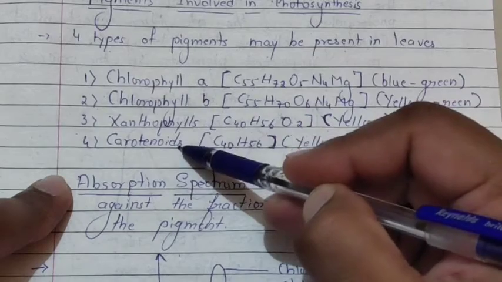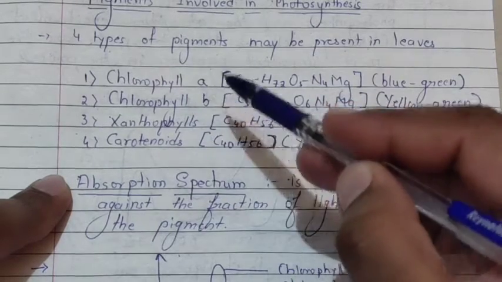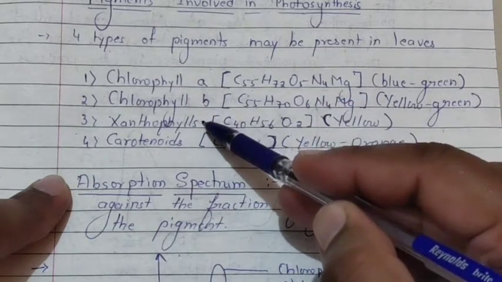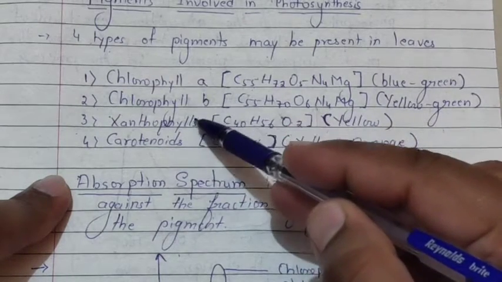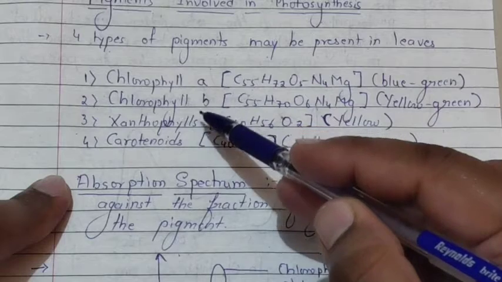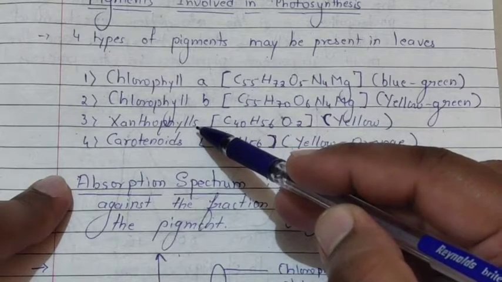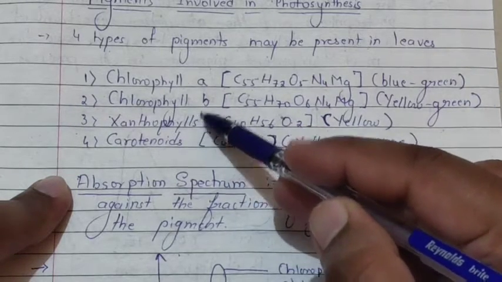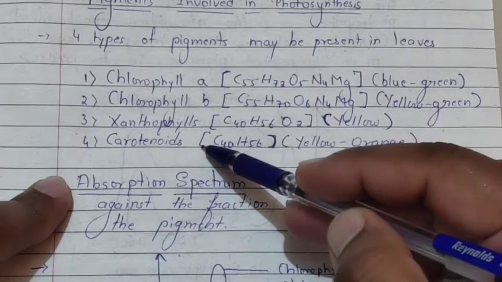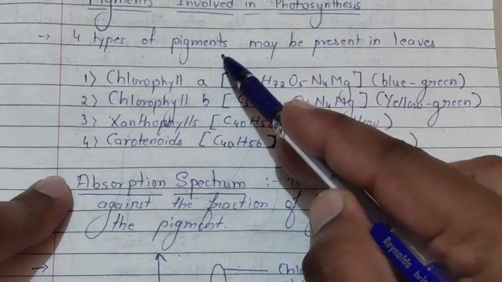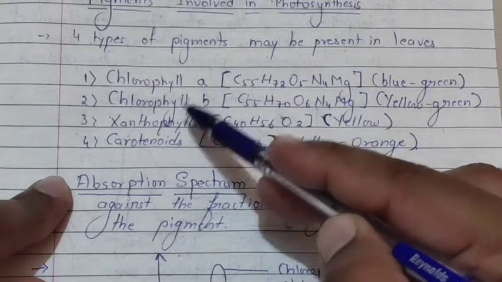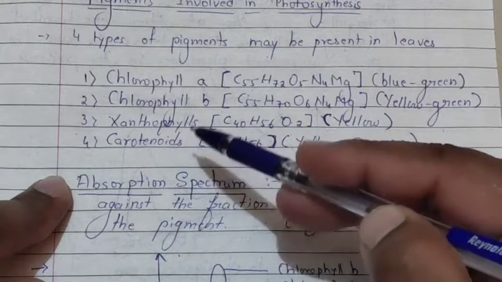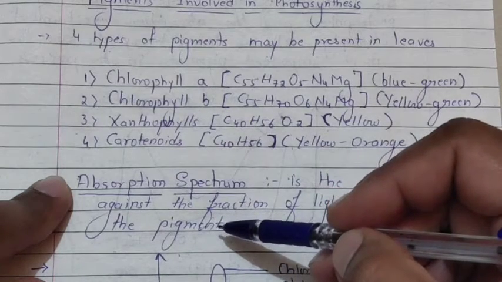So how many types of pigments may be present in the leaves? Four types. What are those? Chlorophyll A, chlorophyll B, xanthophylls, then carotenoids. Alright, now there are different types of pigments present that we understood. Now what is the role of these different pigments? Basically, their role is to absorb light energy. Now the different pigments absorb light energy at a different wavelength, right?